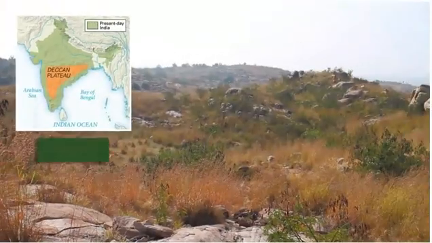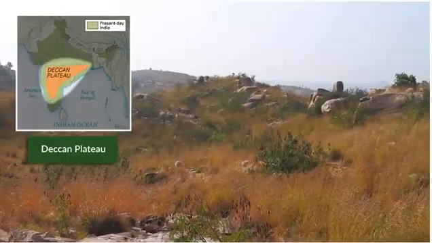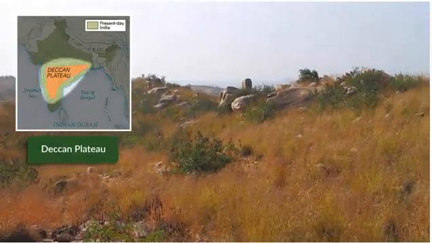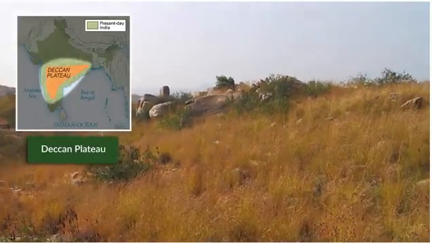The Deccan Plateau is a triangle-shaped area that lies between 2 mountain ranges in southern India. The land here is hilly, with thin forests and low scrubby bushes. Farming is difficult in these dry hills.